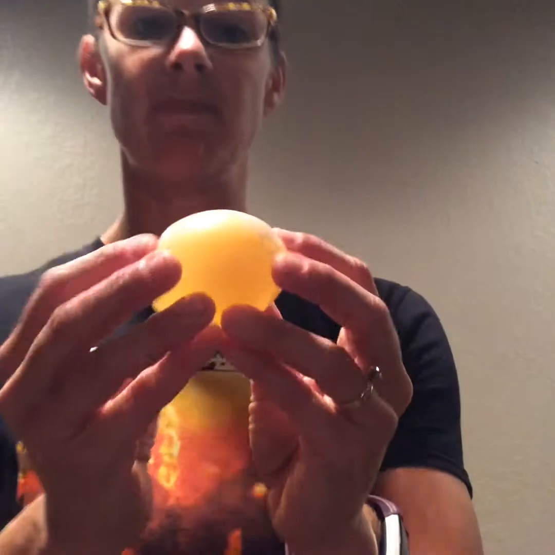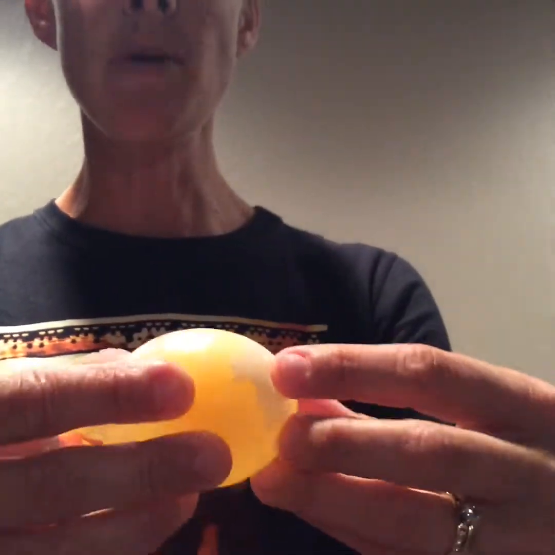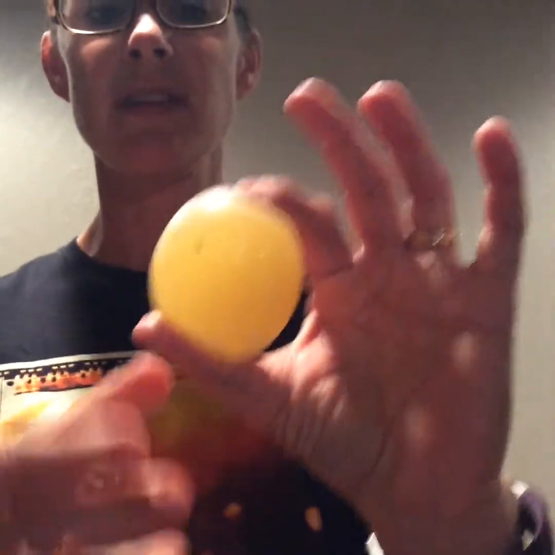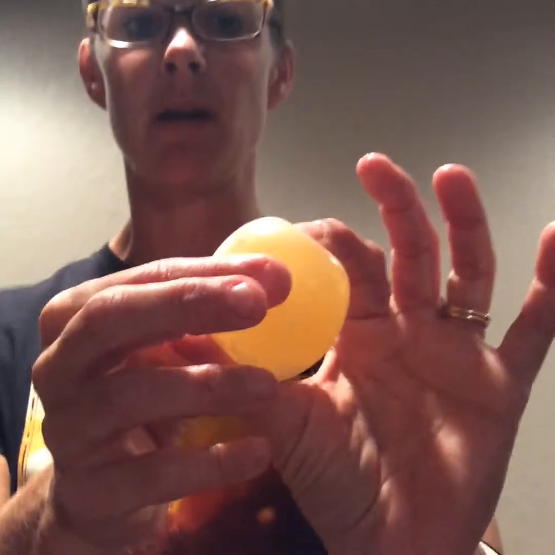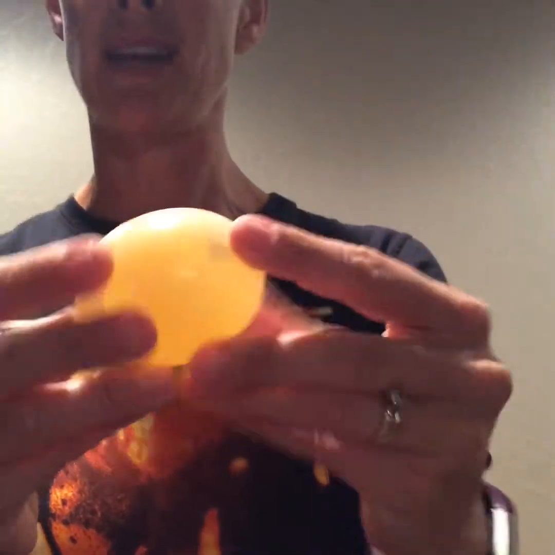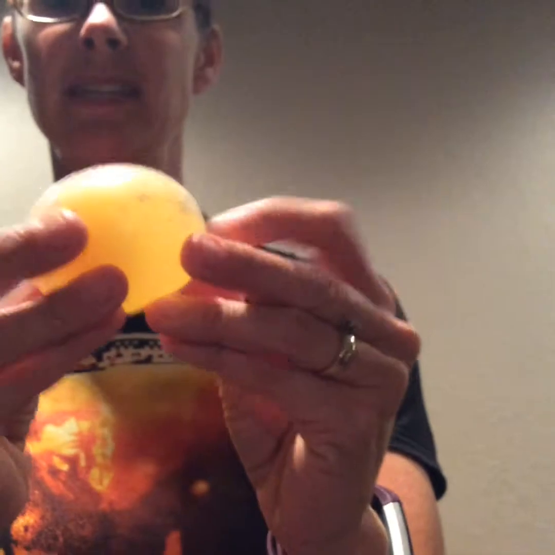I want you to look at this egg that I left in some vinegar. The shell's almost completely gone. There's nothing protecting it anymore. It has a membrane holding it together, but it's pretty easy to damage this egg. That might be worth thinking about next time you're deciding whether or not you're gonna have a glass of water or a soda.